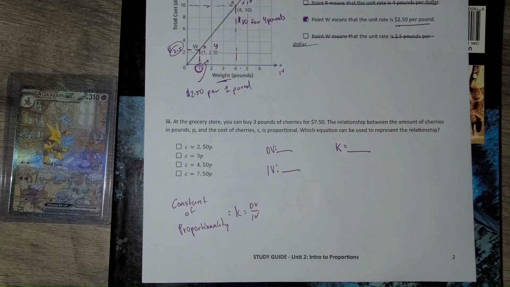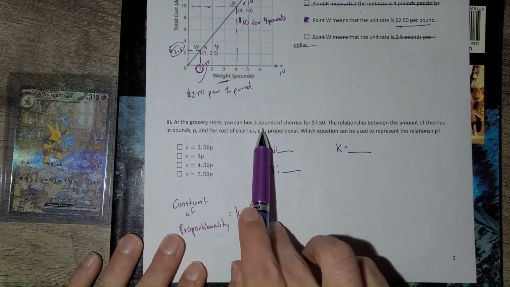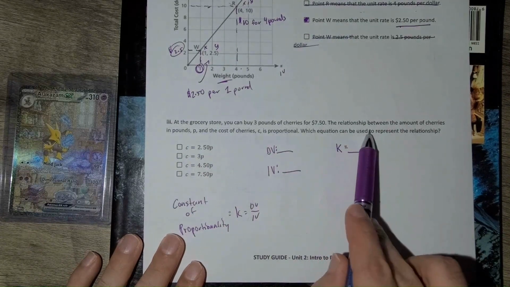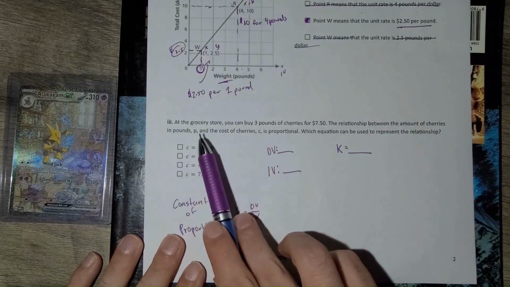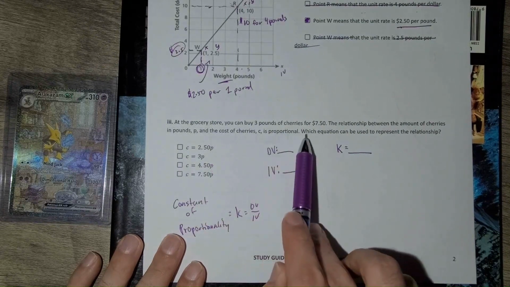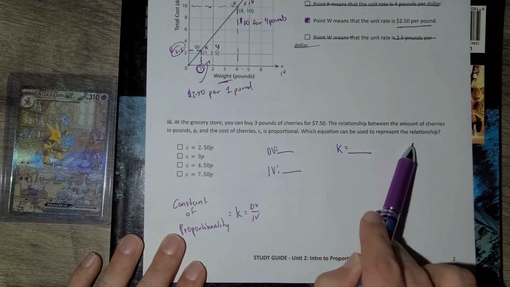All right, we got my boy Alakazam to help us with this problem. So here we have at the grocery store, you can buy 3 pounds of cherries for $7.50. The relationship between the amount of cherries in pounds, P, and the cost of cherries, C, is proportional. Which equation can be used to represent this relationship?